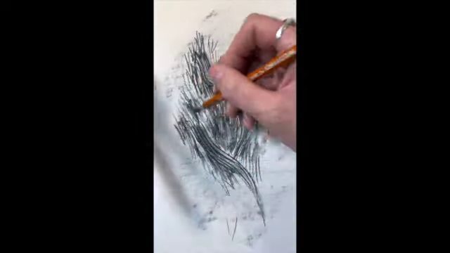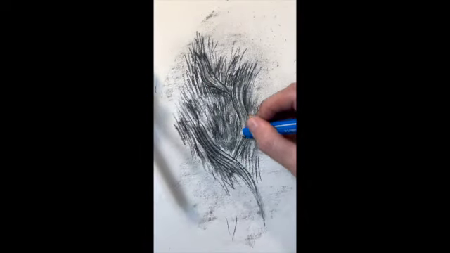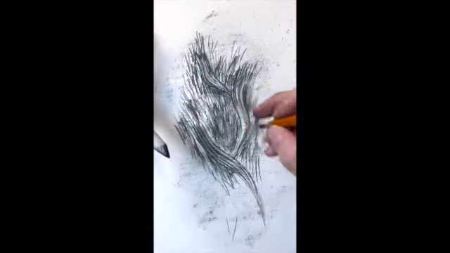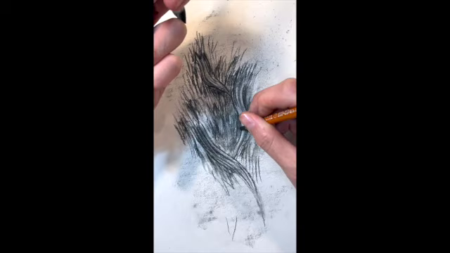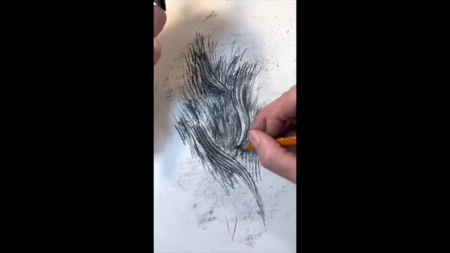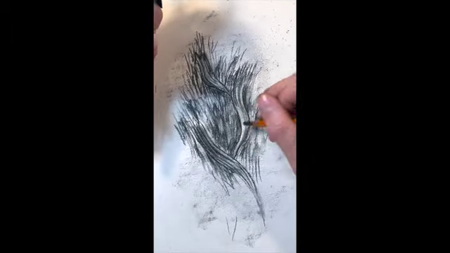But this is one of those things where you could just keep working and working on it and get to the point where it's almost like an illusion. So if you want to go for that and create these textural illusions, that's great. But I think that really it just wants you to have a lot of fun with mark making for this project. So just get creative for me.